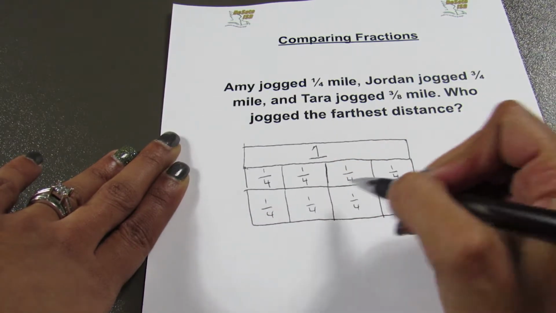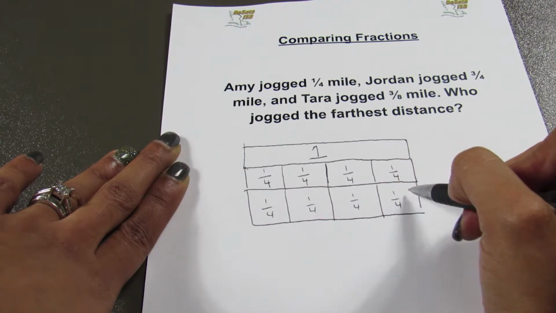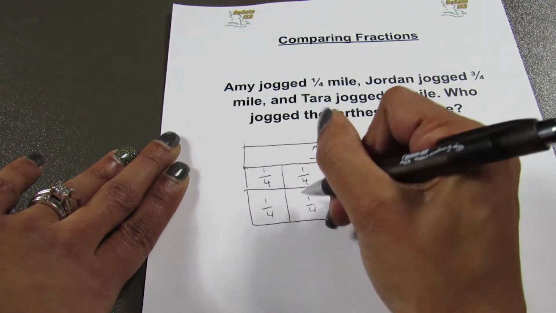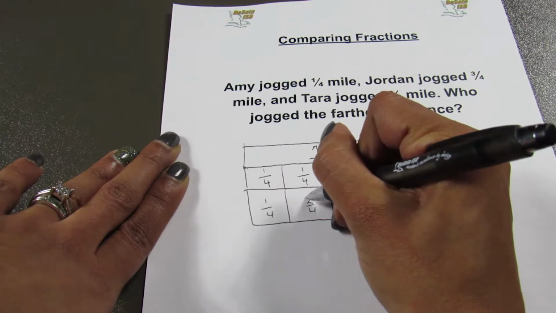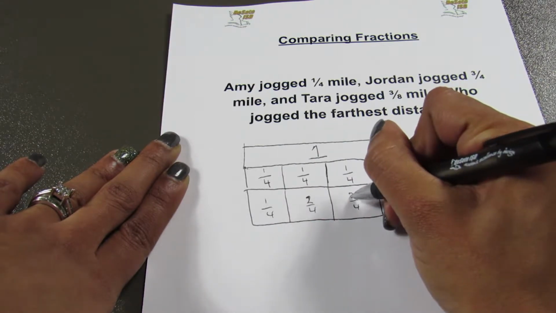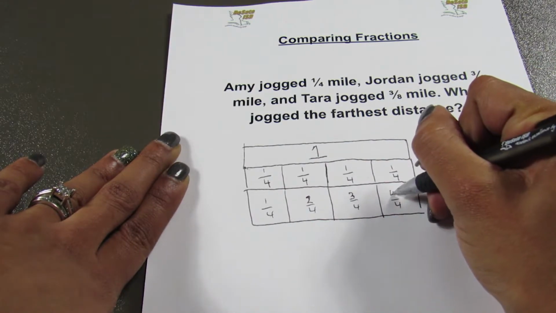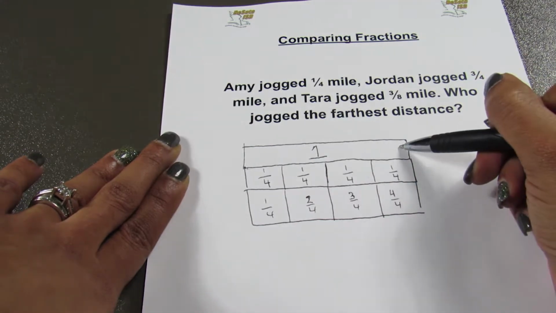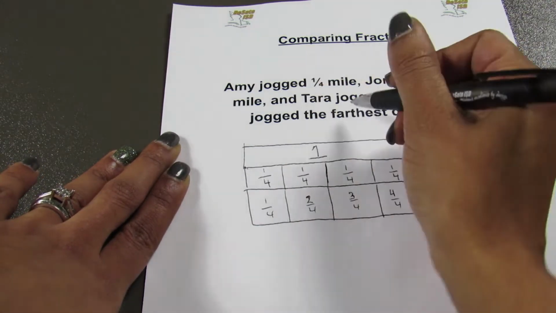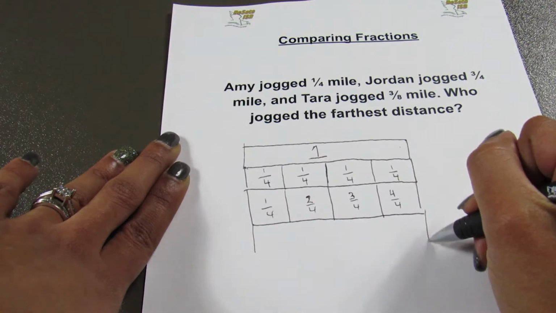Another option is to have the students add each fractional part to equal one whole. For instance, 1/4 plus another 1/4 will equal 2/4. Another 1/4 will equal 3/4. And another 1/4 will equal 4/4, which is equal to your whole. And lastly, we're going to represent Tara's distance.